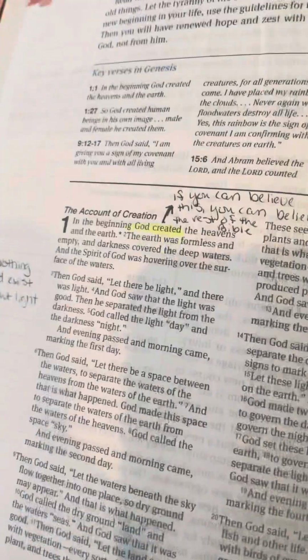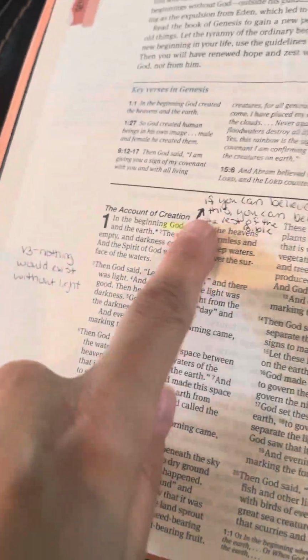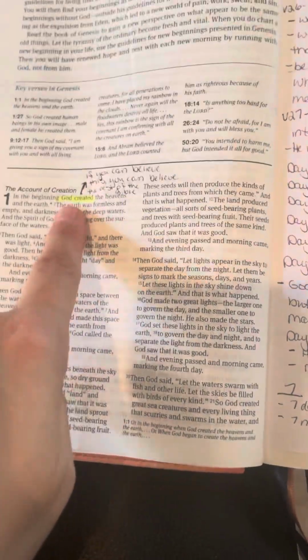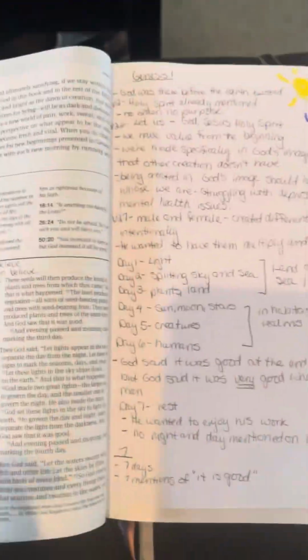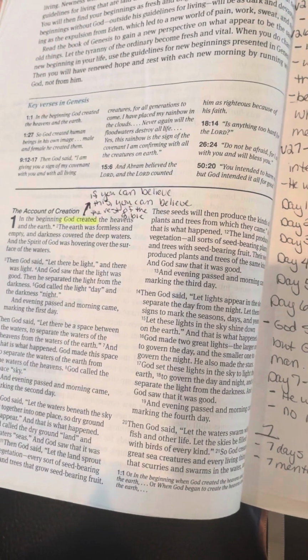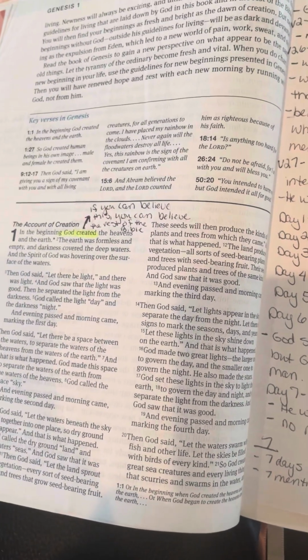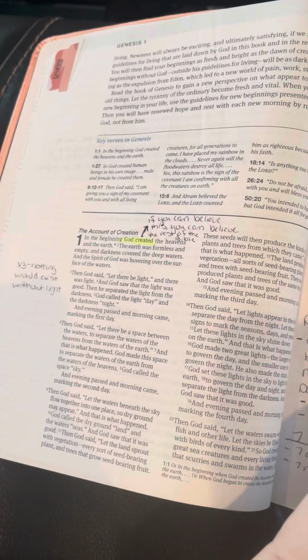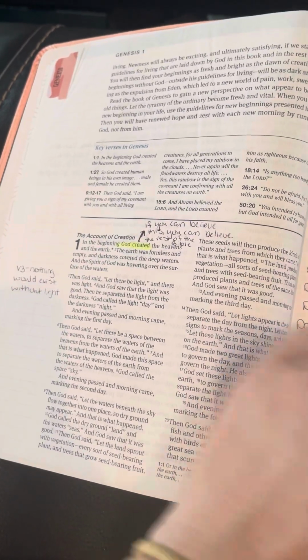for example, God created, and then I have a little note out to the side here. That's modern application because God is the one that created us. It's not the Big Bang Theory. It's not that we just came to be, we evolutionized, whatever.